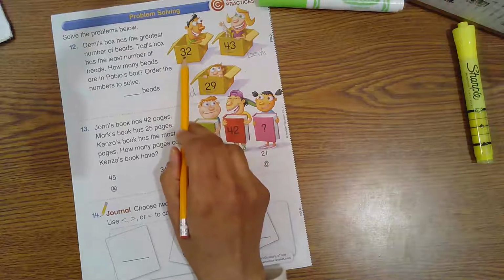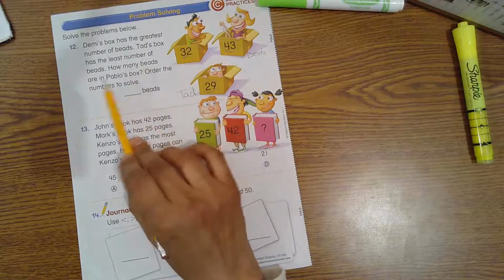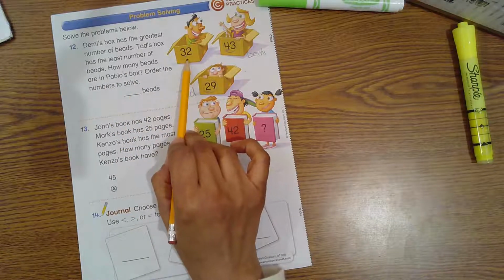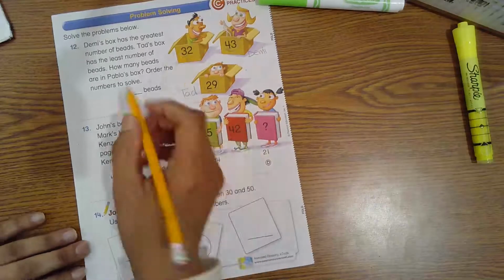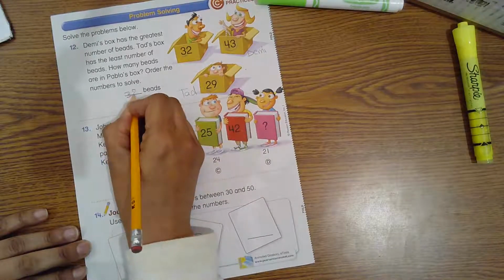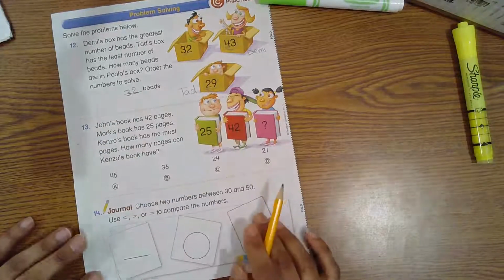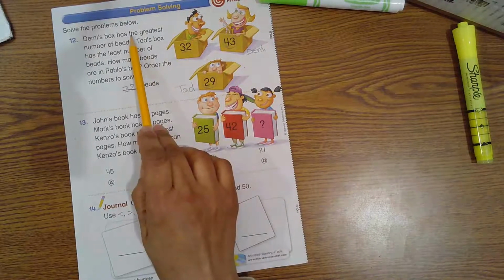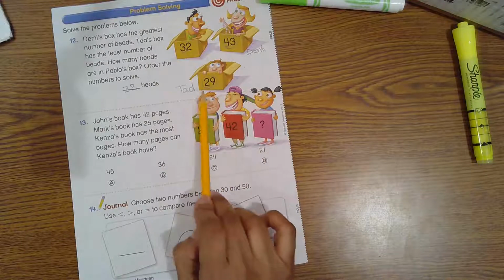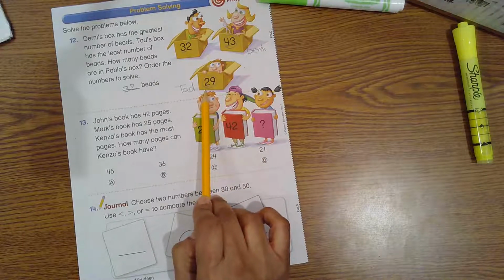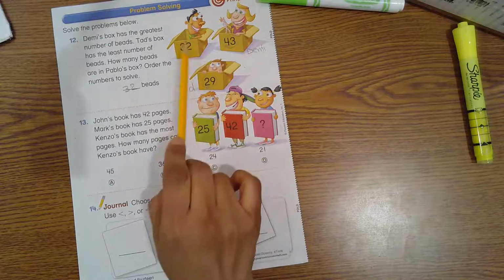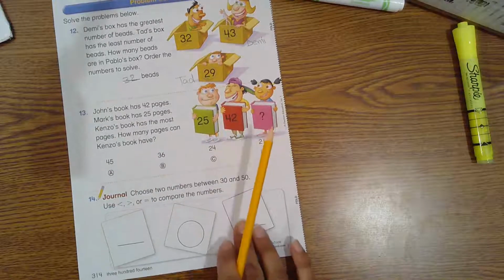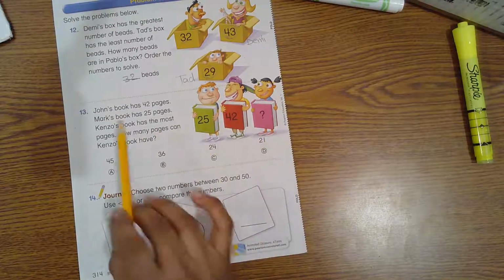So how many beads are in Pablo's box? That's Pablo's. How many? 32. So there are 32 beads in Pablo's box. How do I know? I looked first for the greatest, because it says Demi had the greatest, so this is Demi. Then I looked for the least, or the smallest number. It was Ted's, so that leaves Pablo, and it has 32 beads.